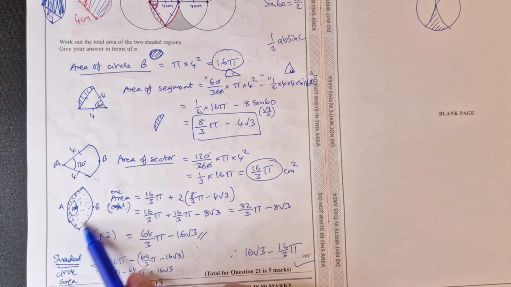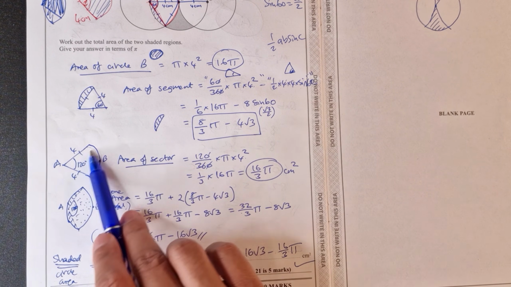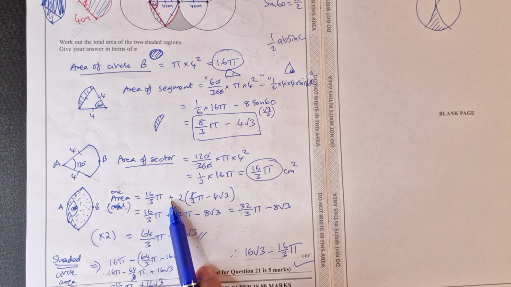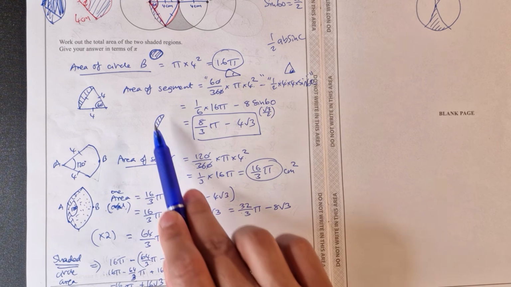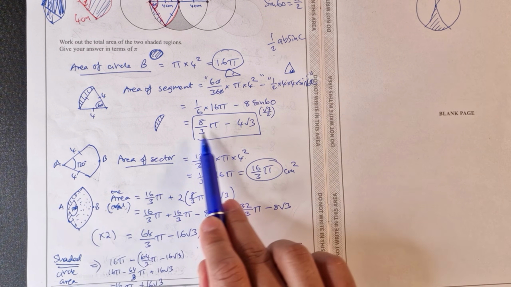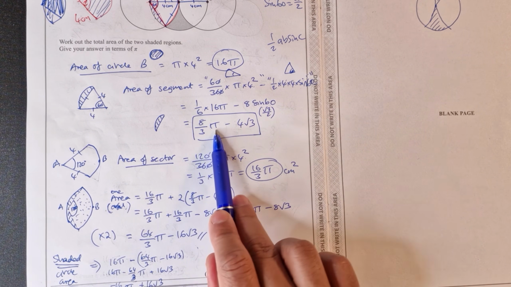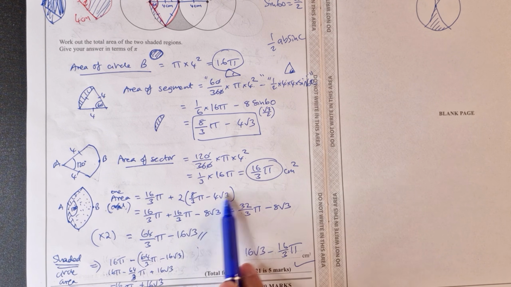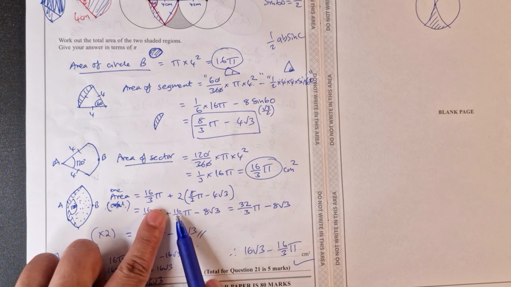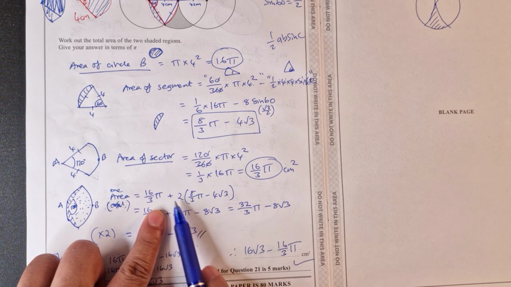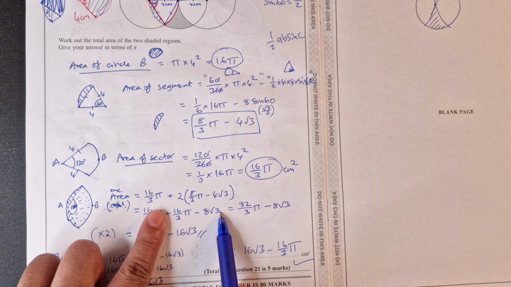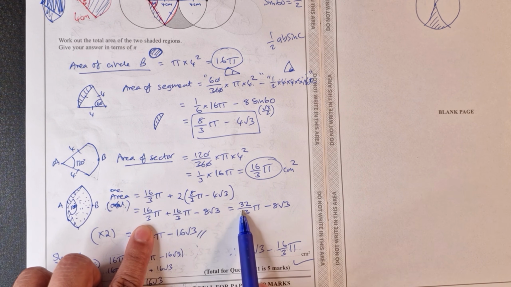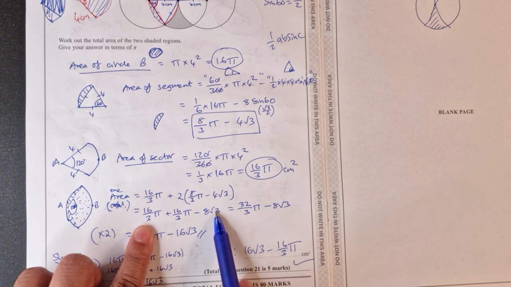So the area of one of these ovals is going to be the area of the sector, which is 16 over 3 pi, right there, plus 2 lots of those. One there, one there. So 2 lots of 8 over 3 pi minus 4 root 3. Expand this out, okay? So this is just that. And if you expand this out, you get 16 over 3. Expand that out, you get 8 root 3. Collect the like terms right there. That's 32 over 3. And then that's on its own.